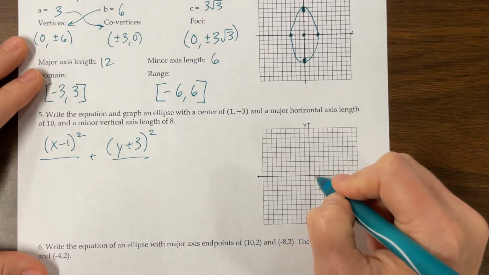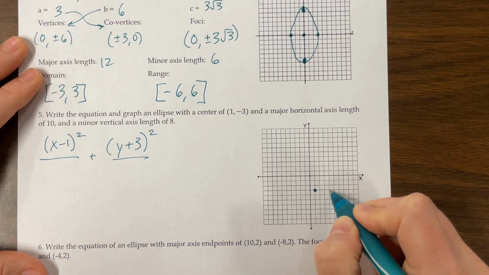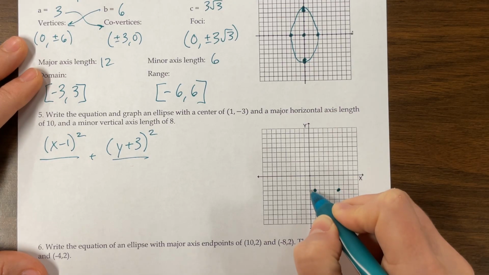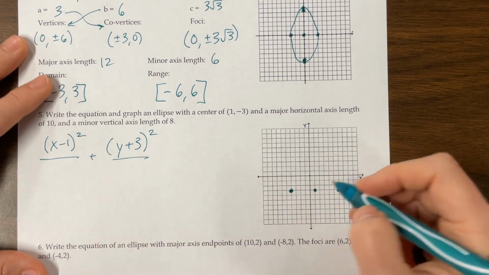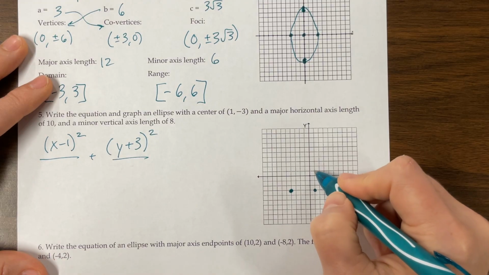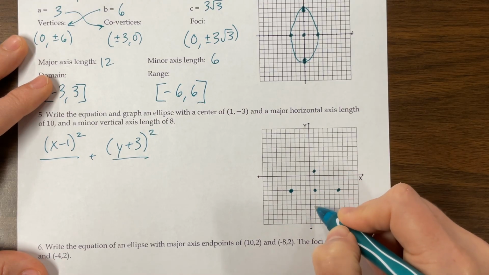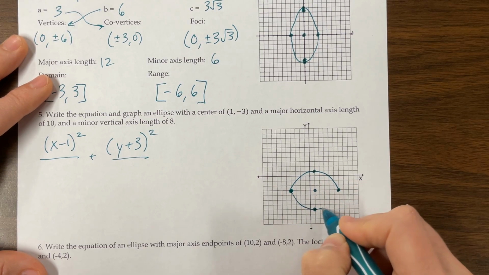Okay, let's graph this. 1, negative 1, 2, 3. I'm going 5 units, 1, 2, 3, 4, 5, for a total of 10. And a minor axis length of, I lied, of 8, but that means 4 in each way. 1, 2, 3, 4. And here is my ellipse.